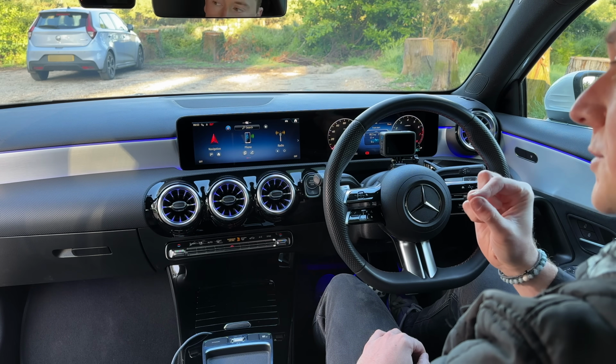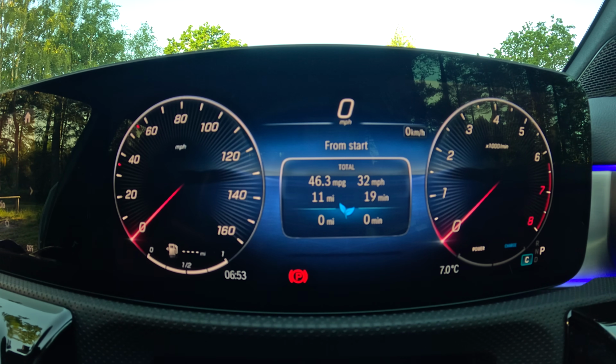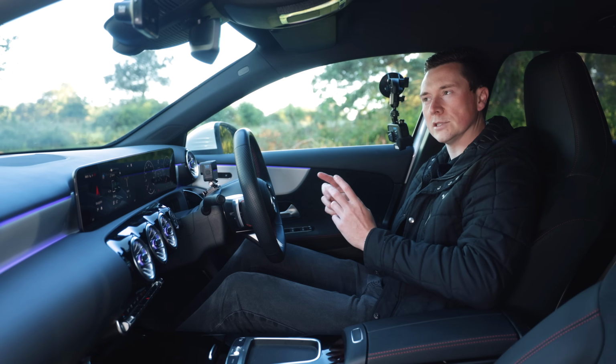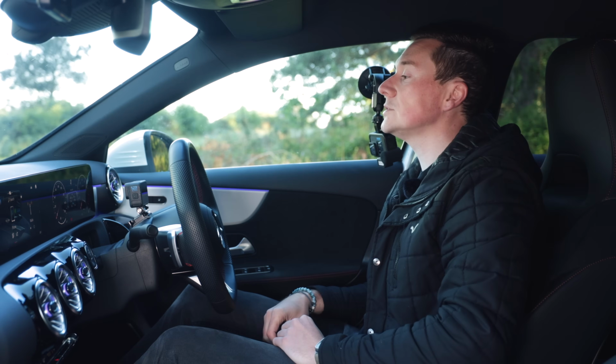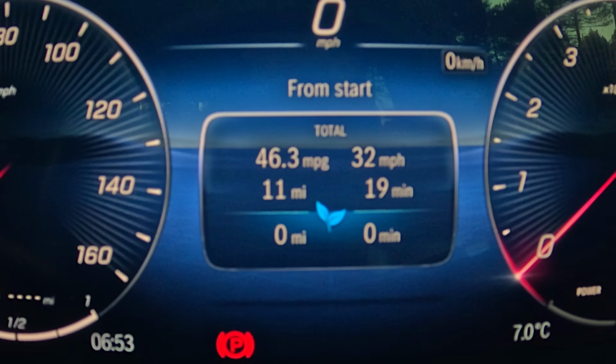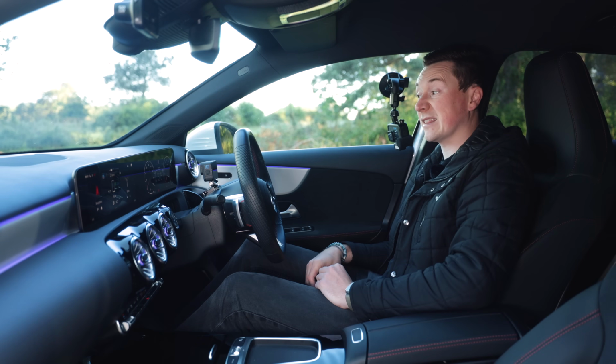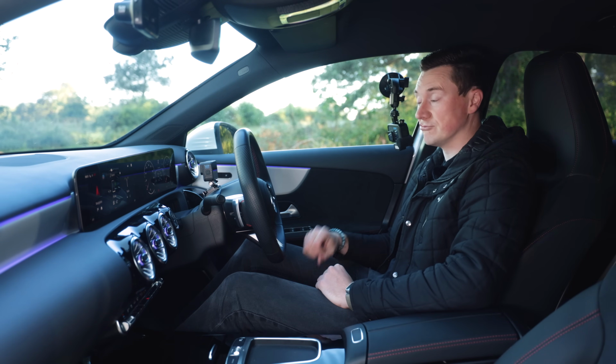This is your trip computer from the last almost kind of session. It either resets every 4 or 6 hours of no use. So basically that is my journey today. So yeah, 46.3 mpg from a petrol, not bad. And I can quite easily get another 10 out of that as well. So this engine is really, really good.